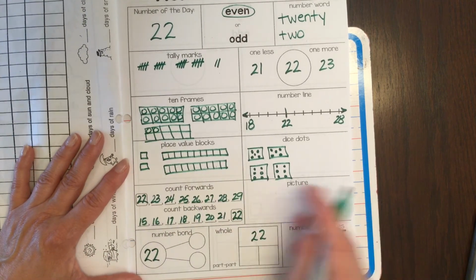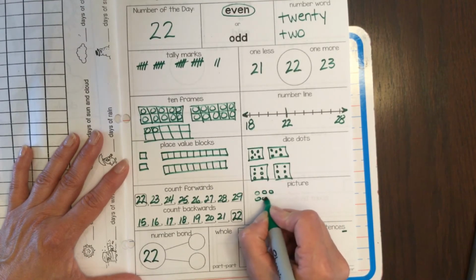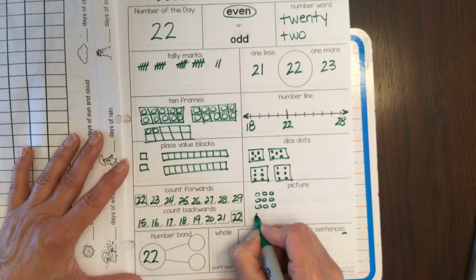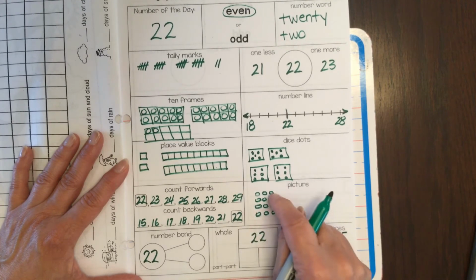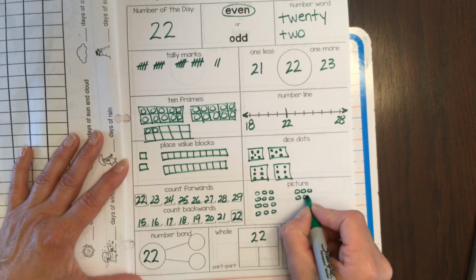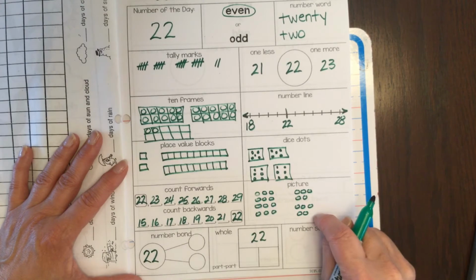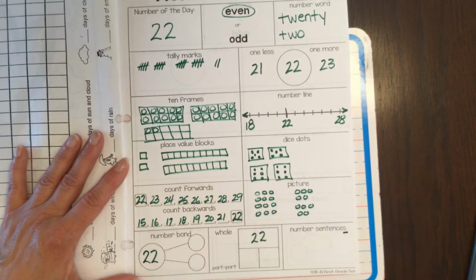I can do a picture of 22 things. I'm going to do a very fast picture using dots. 3, 6, 12. And then I've got 5 and 5 is 10. So my 10 and my 12 makes my number.